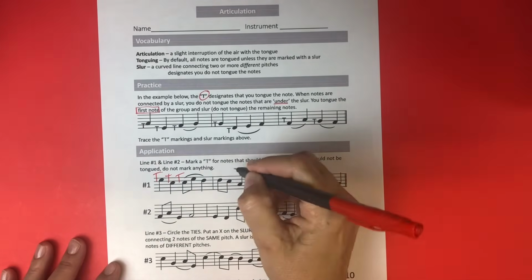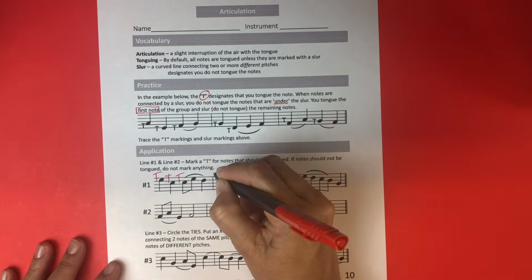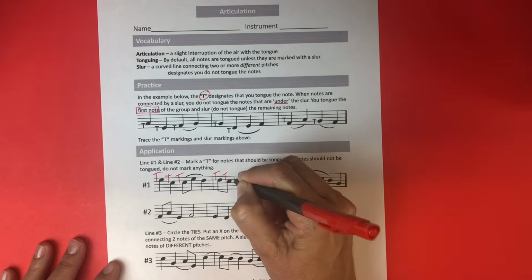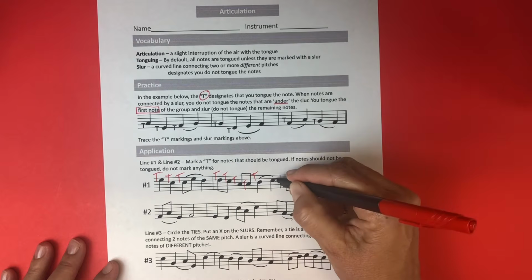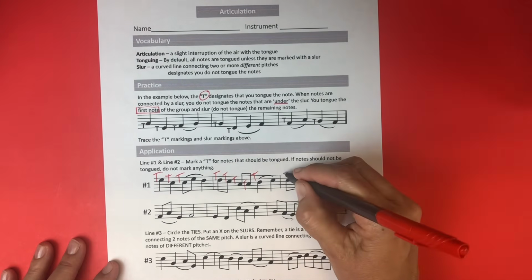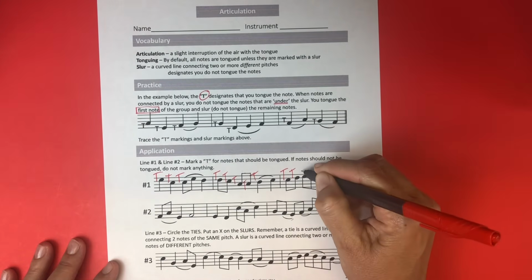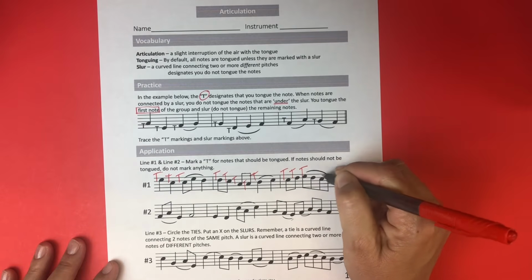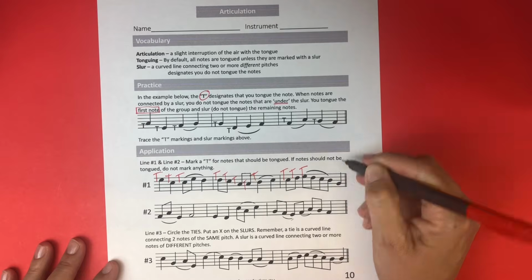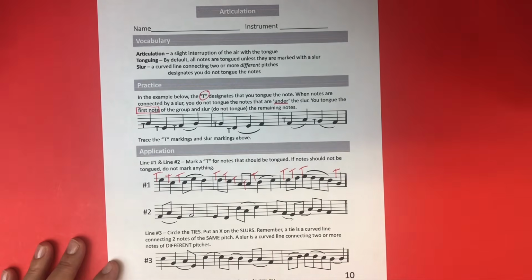All right, so let's check what you did. So right here you should have tongue, tongue, tongue, tongue, tongue, slur, so no tongue, tongue, tongue. You're still going to tongue right here to start it, but all of these notes under here are slurred, so nothing here, but then the final note is tongued.